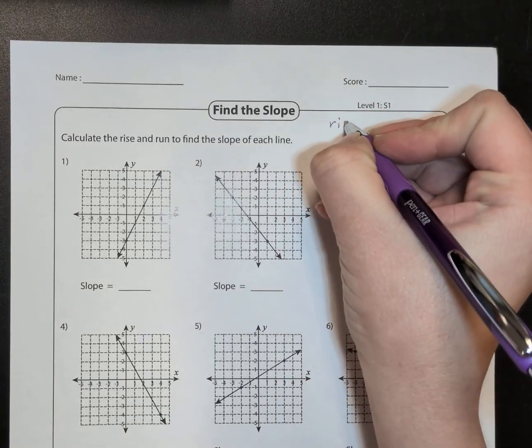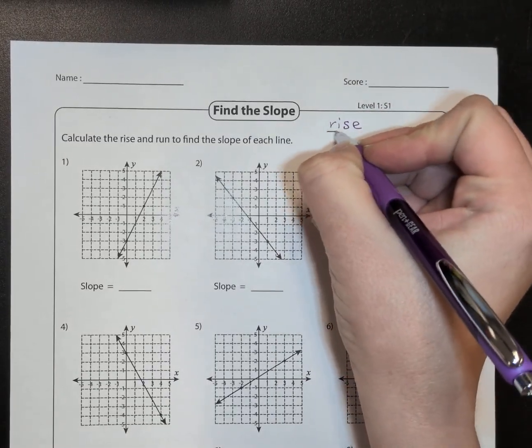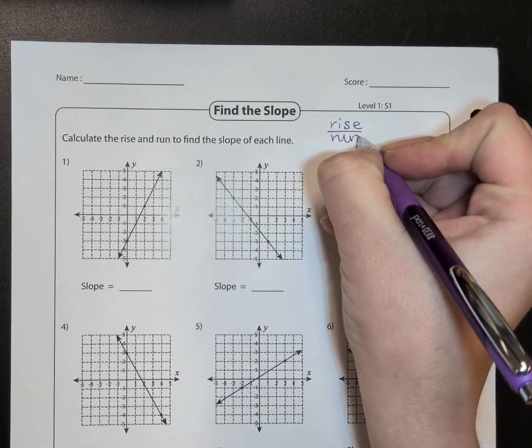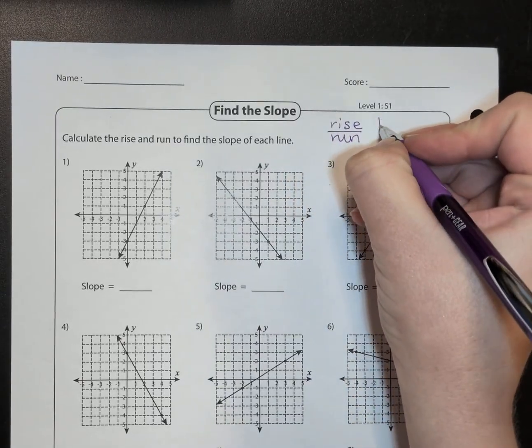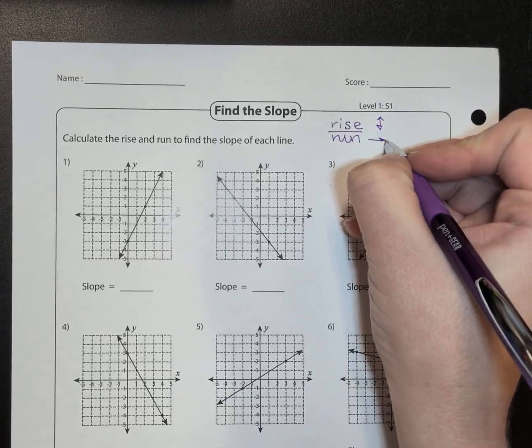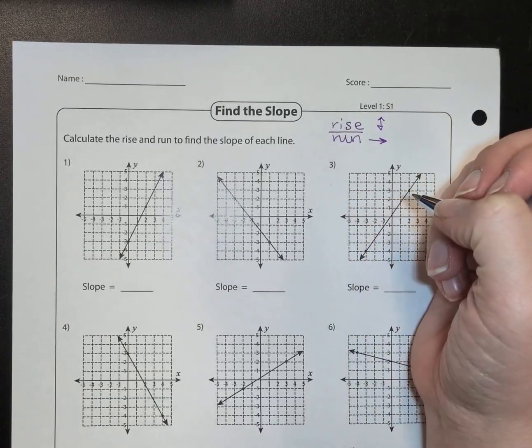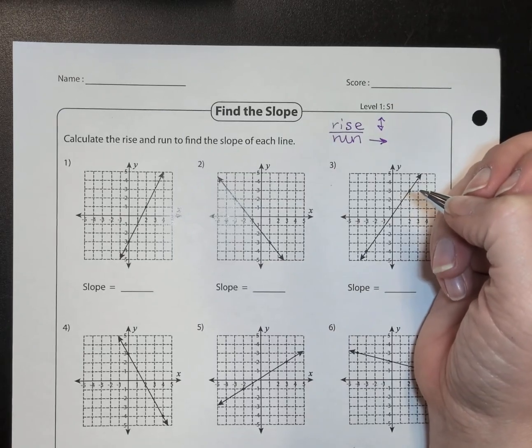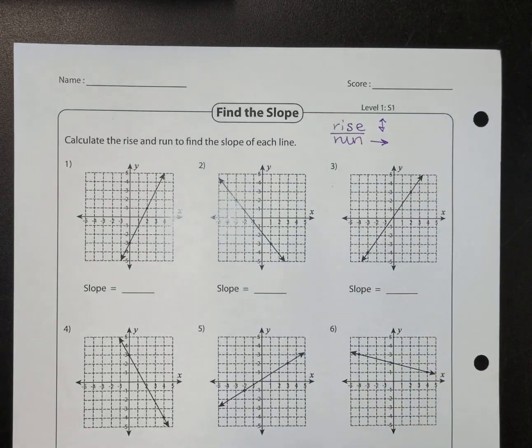Alright, so again, rise over run. We could divide. So the rise is the up and down and the run is the right. Okay, because remember, right is right, left is wrong. Right is right, left is wrong.